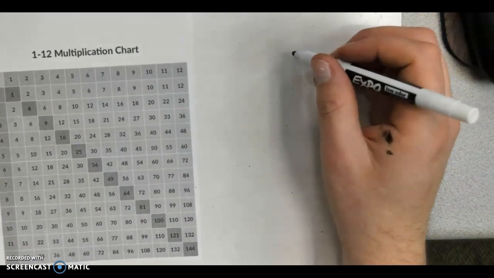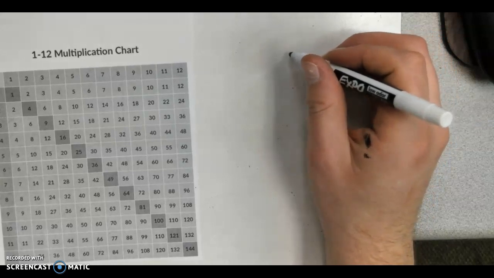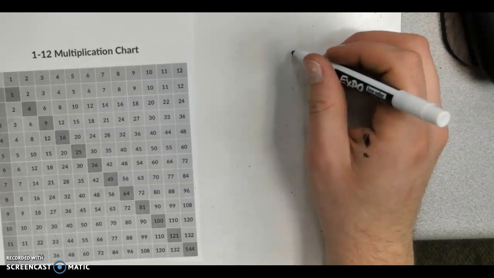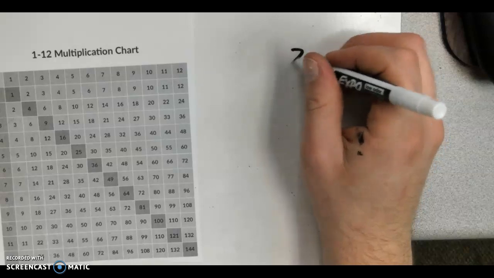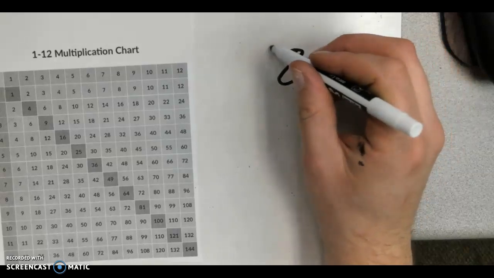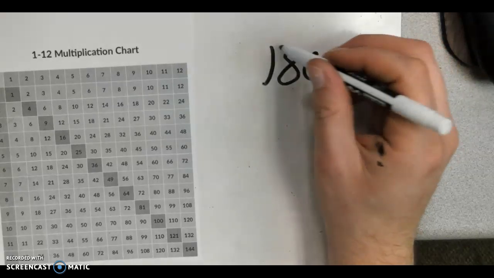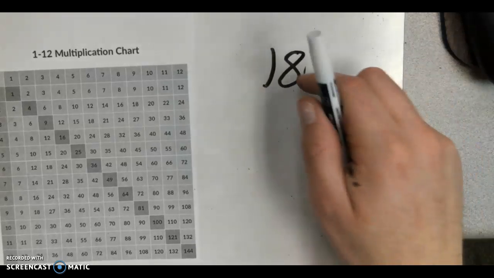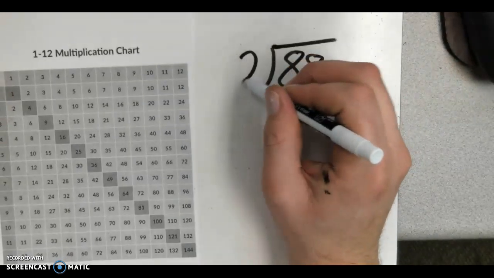Let's try, let's go 86 divided, let's do 88 divided by 2.